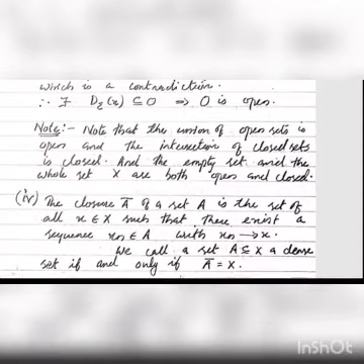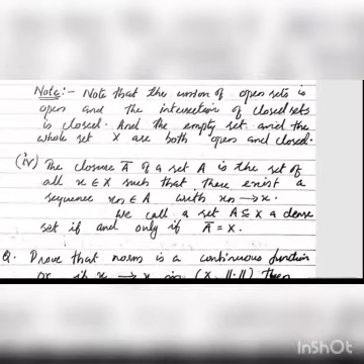The closure of A is the set of all x belonging to X such that there exists a sequence xn in A with xn converging to x. Now we call a set A, a subset of X, dense if and only if the closure of A is equal to X. It's a familiar definition for you.